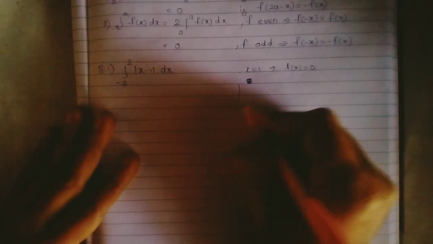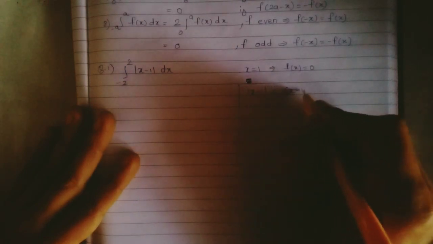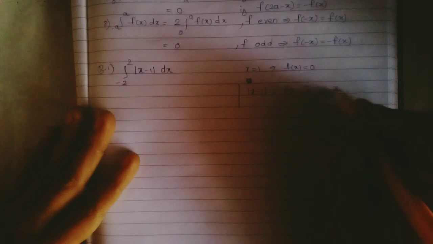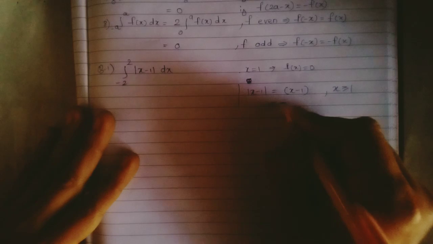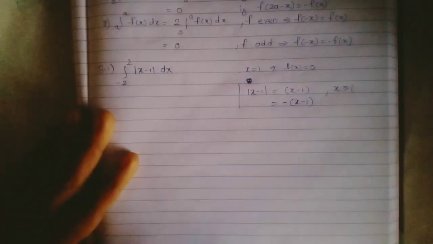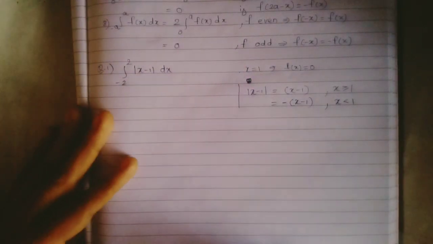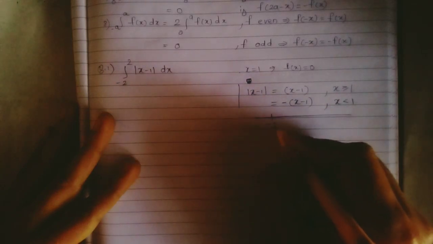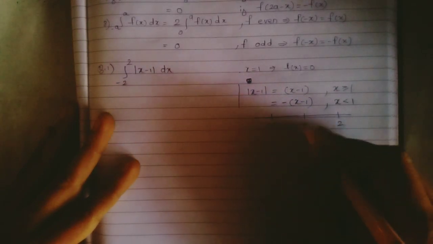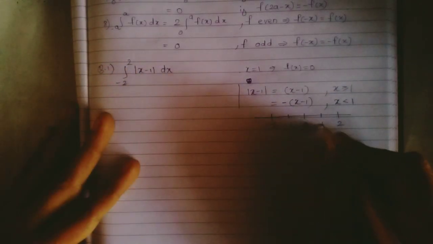Now here the mod sign is there, so mod of x minus 1 will give a positive value when x is greater than or equal to 1, and you will get a negative when you are removing the mod sign when x is less than 1. On the interval given, -2 to +2, here there is -1, here there is 1.